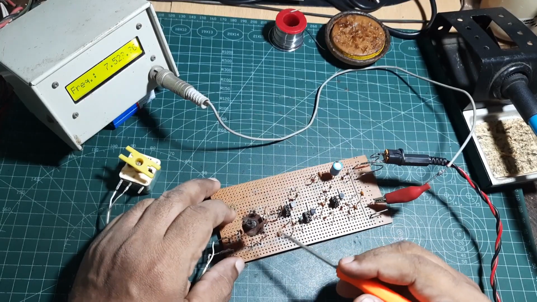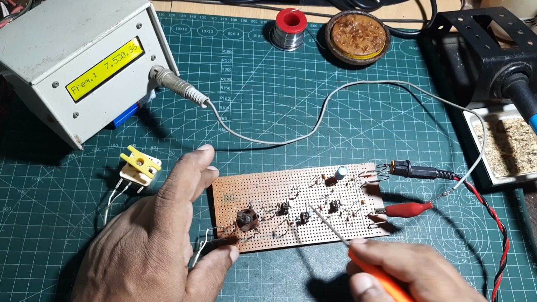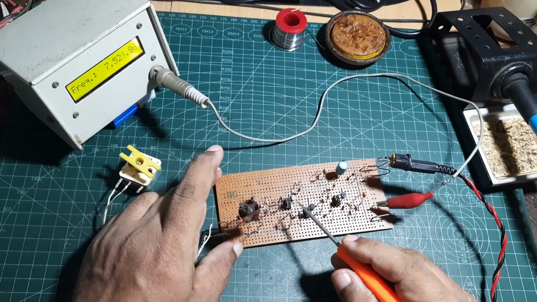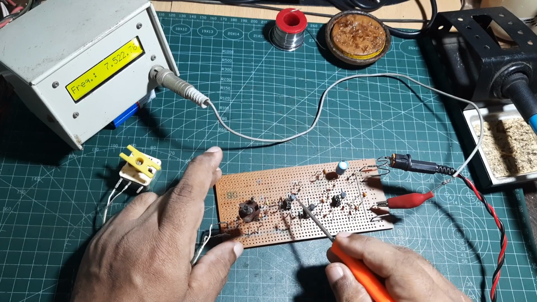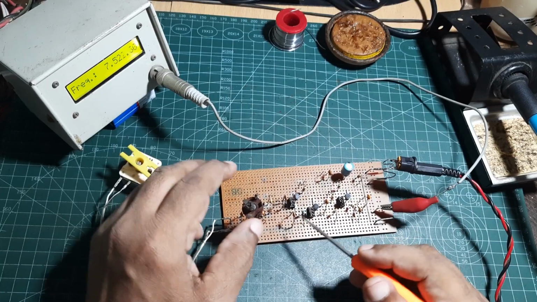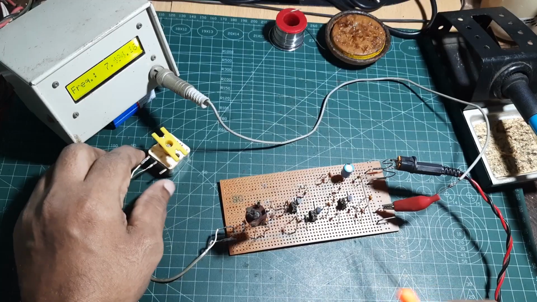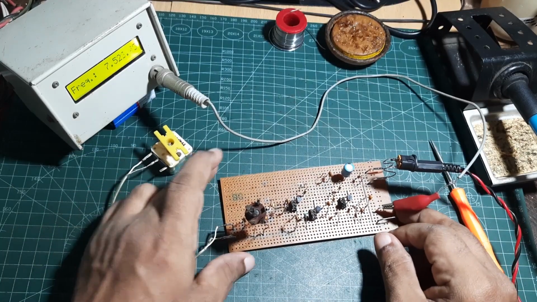The configuration is based on the Colpitts oscillator, but these transistors are directly coupled, so that is the difference. It's a directly coupled BJT oscillator buffer type of VFO, variable frequency oscillator.